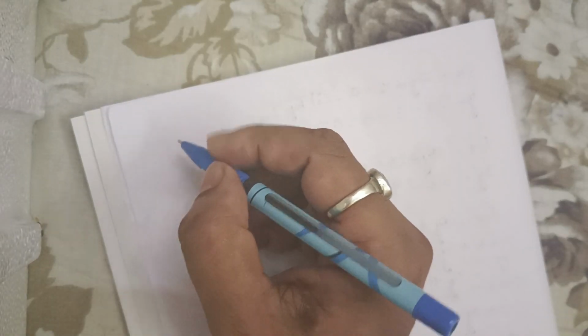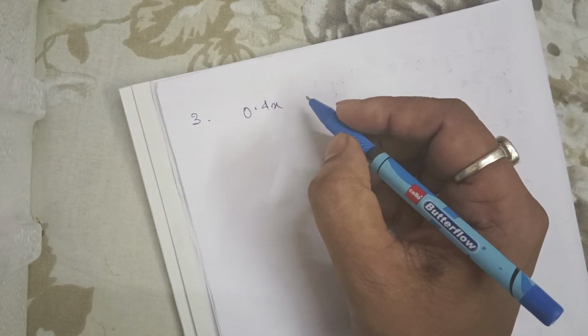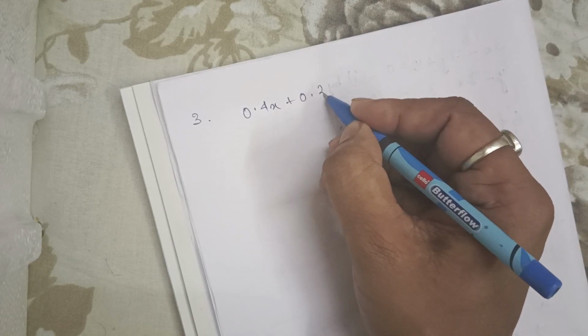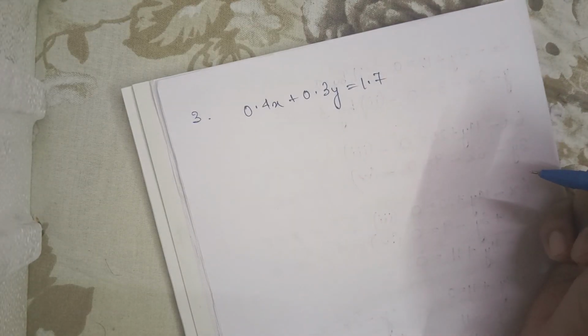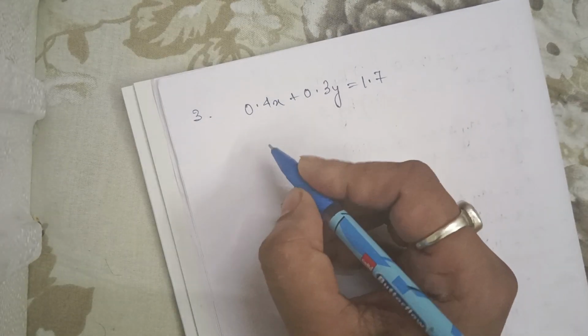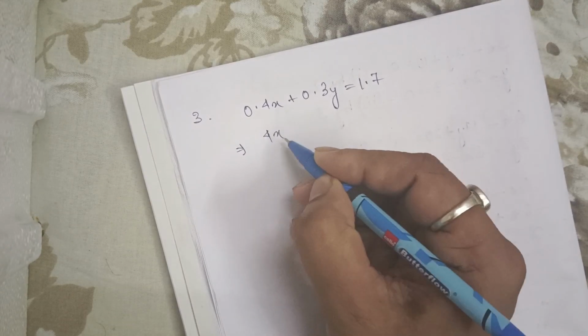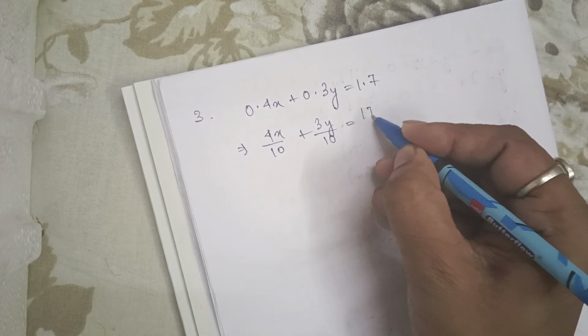Now we'll shift to the third sum. 0.4x plus 0.3y equals to 1.7. Now this equation is given in decimal. We'll convert it into fractions because I feel free to work with fractions rather than with decimals. 4x by 10 plus 3y by 10 equals to 17 by 10.